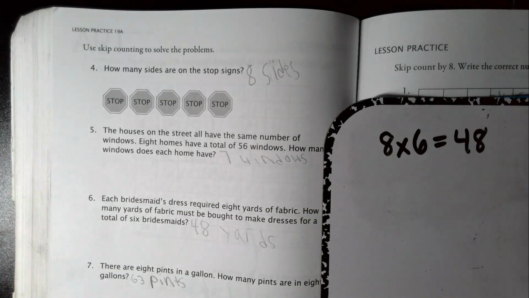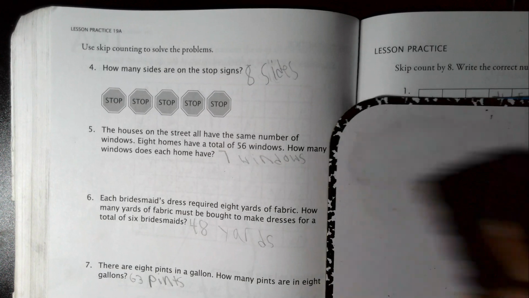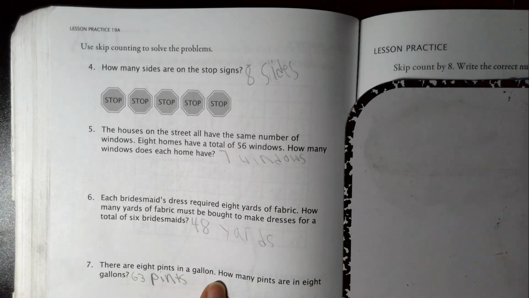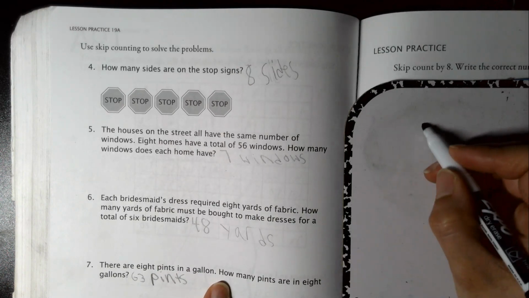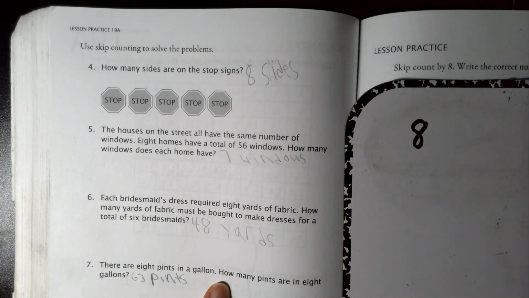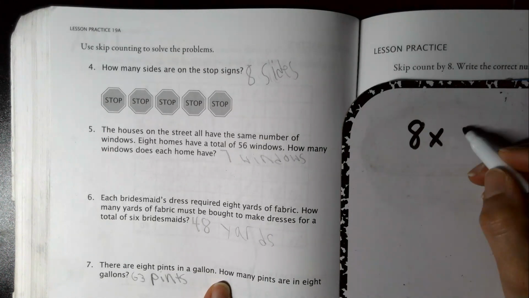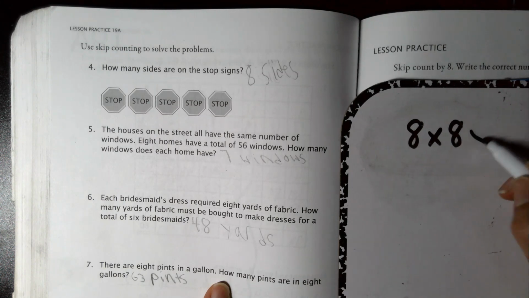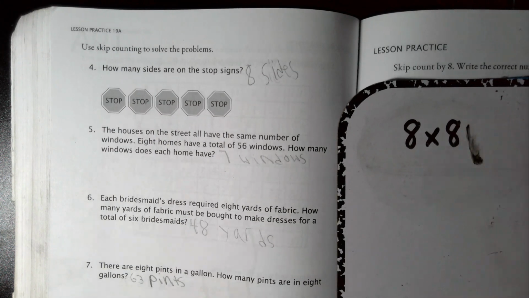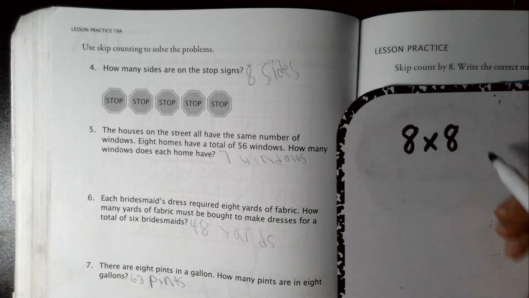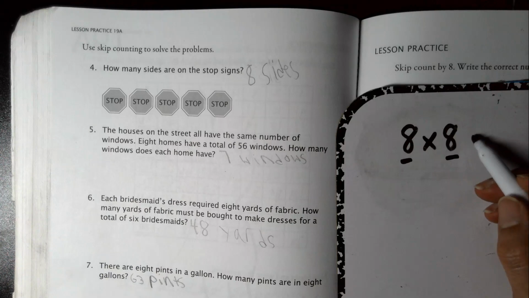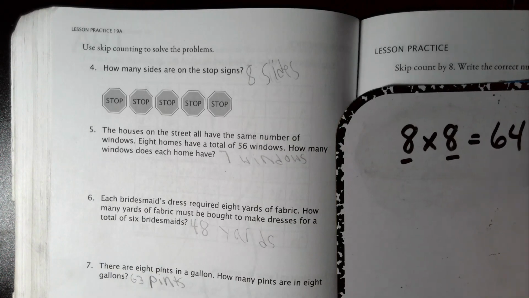Okay, then we're going to go to number 7. There are 8 pints in a gallon. How many pints are in 8 gallons? So if there's 8 pints in 1 gallon, if we want to find out how many pints are in 8 gallons, then we just multiply by 8 again. 8 pints times 8 gallons equals 64.